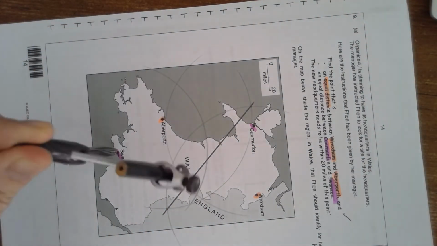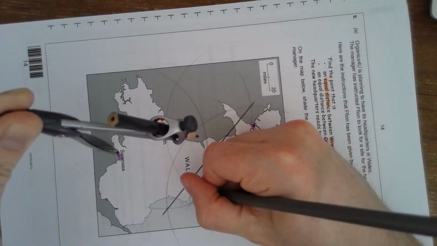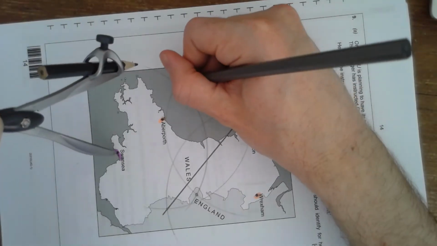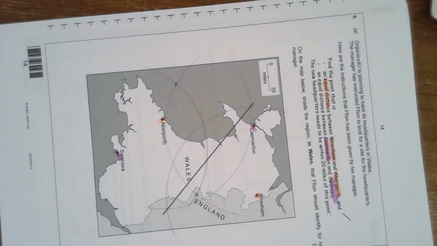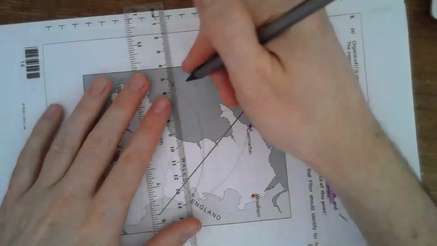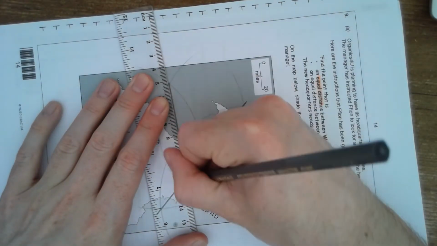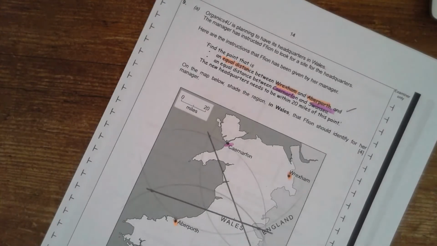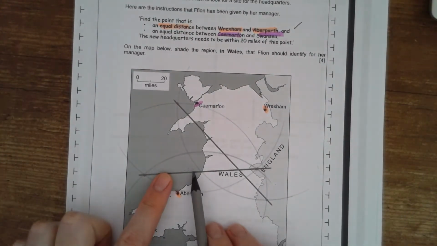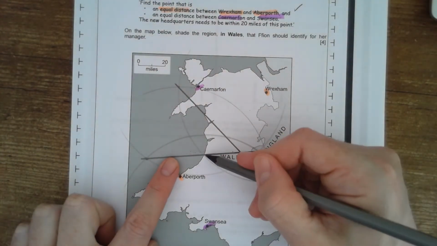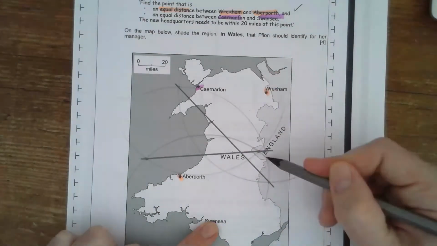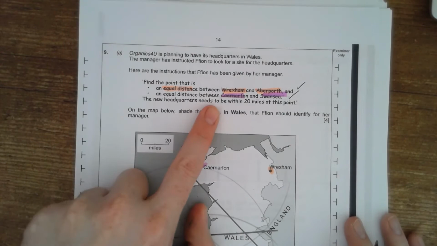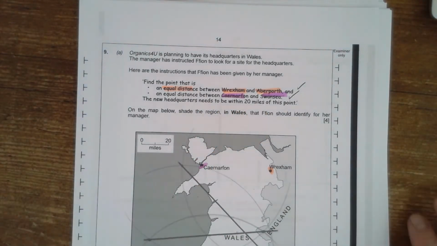So looking at that new arc, I crossed it there, and I crossed it out to see here. Okay, getting my ruler, I line them up, and I draw a nice bold line there. Now anywhere on this bold line is exactly the same distance to Swansea as it is to Caernarfon. Okay, so I've now dealt with that as well. It says the new headquarters need to be within 20 miles of this point.